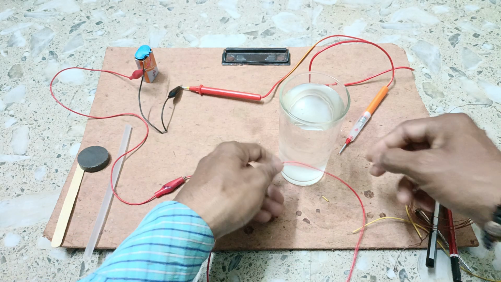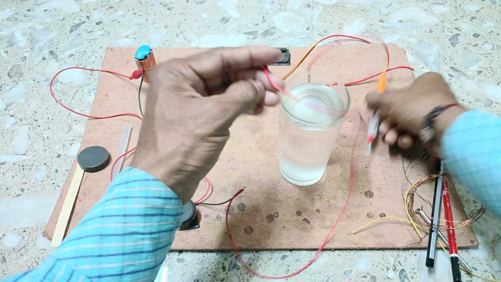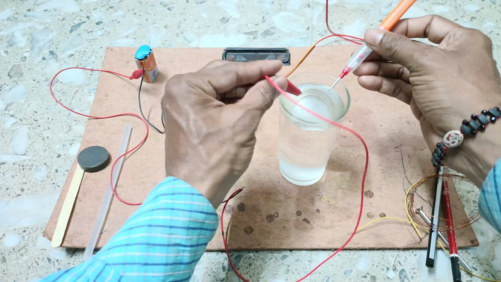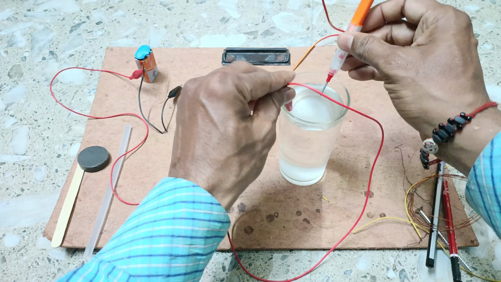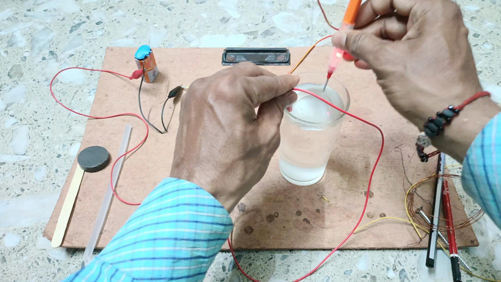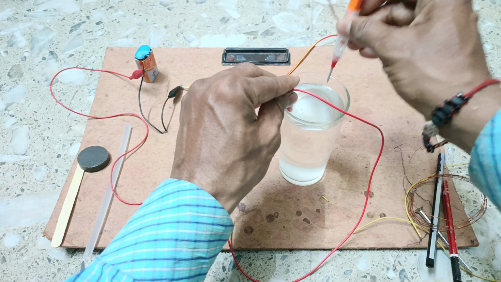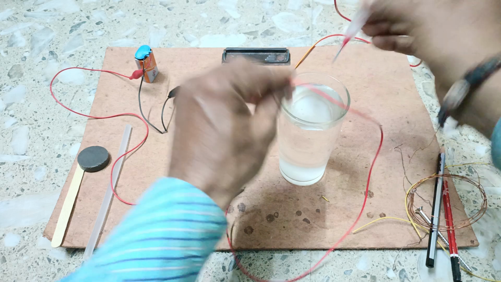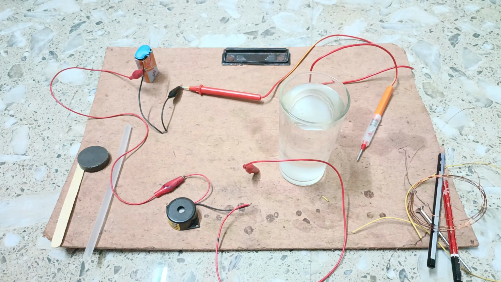Now let us do once again whether it can conduct electricity in this water or not. You see, the current is increasing here. The salt water is a good conductor of electricity, but pure water is a bad conductor of electricity.